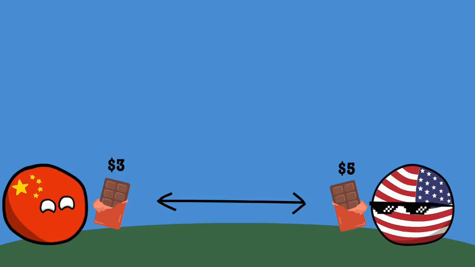For example, if the United States produces a certain chocolate for $5, and China somehow makes the same chocolate with the same qualities for $3 and sells it to the United States, the Chinese chocolate would be more popular than the United States chocolate. That's when the tariff would come in. The United States can impose a tariff on chocolate to raise its price to $6. This would make the United States chocolate cheaper, which will make it more popular. As you can see, tariffs are used to increase the price of imported products.